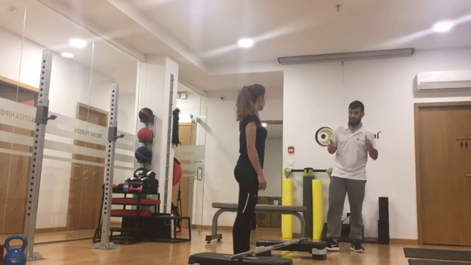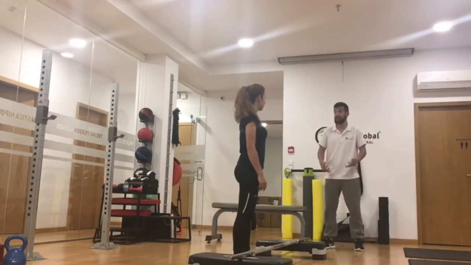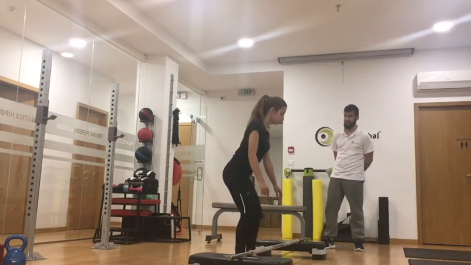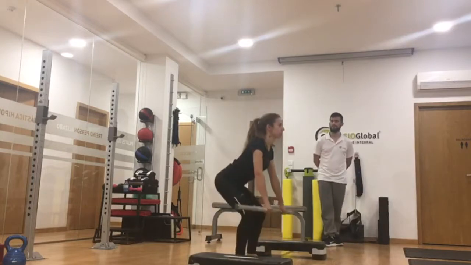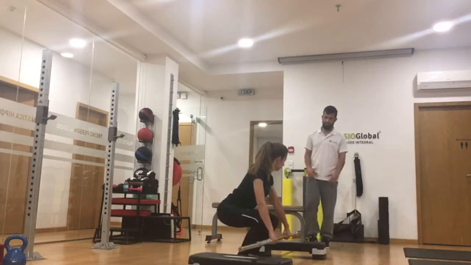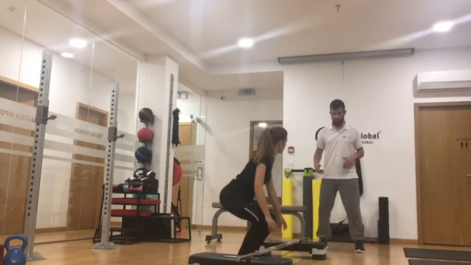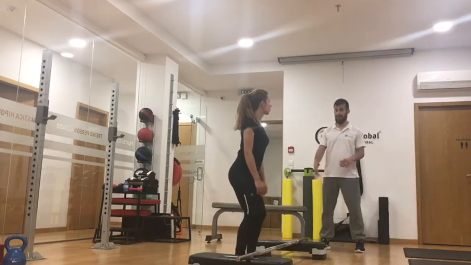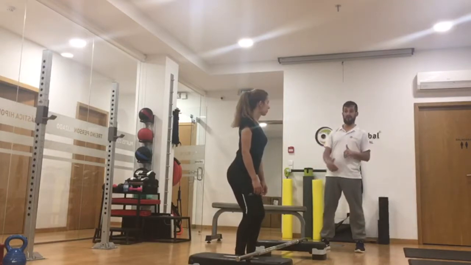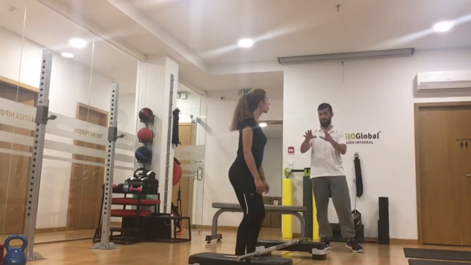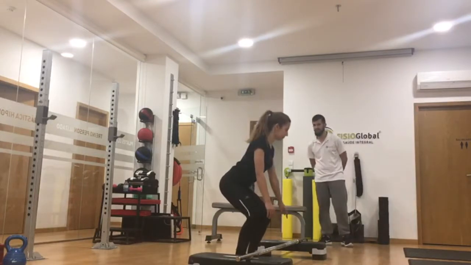So a deadlift is just to pick up something on the floor and bring it up. So I just want you to do that. So yeah, try to do it. Okay, and slowly down. Let's try to put in the initial position. Let's try to put a little bit the hip higher and not to flex so much the knee. Okay, so you can flex the knee, but not that much. Okay, try again.